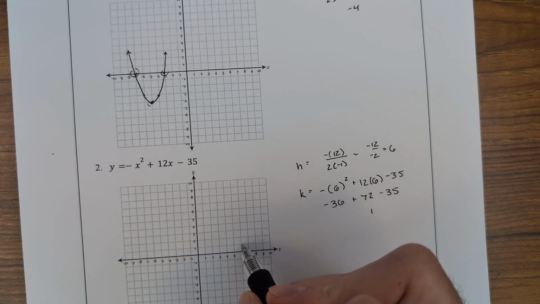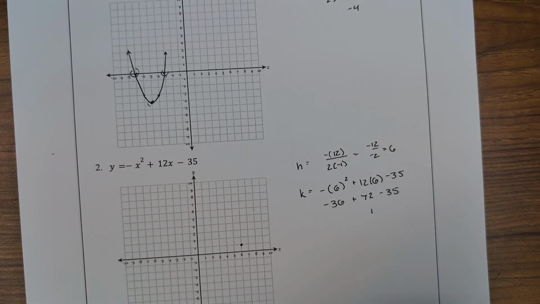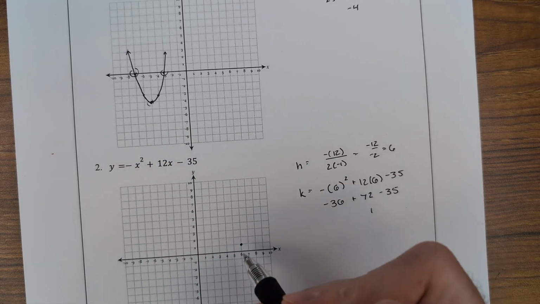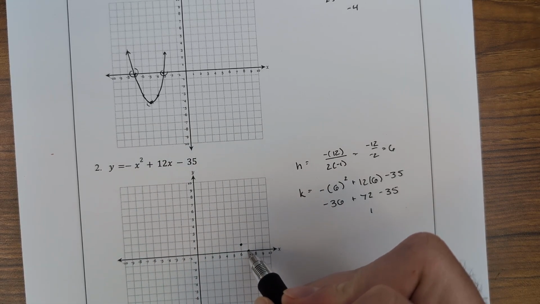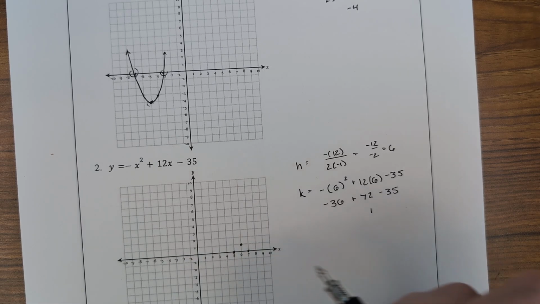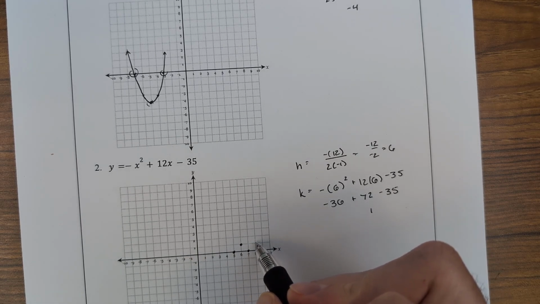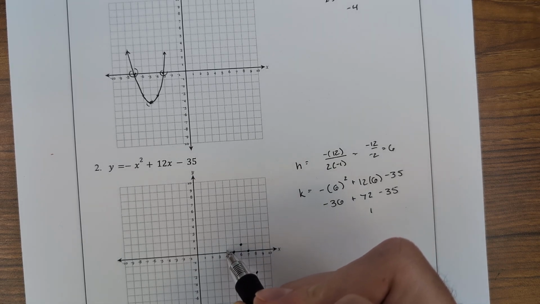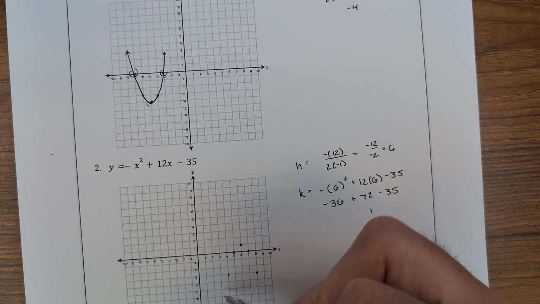So over 6, up 1. Now our a value here is negative, so when we do our vertical steps, we're going down. Over 1, the square of 1, is down 1. Same thing on the left-hand side. If I go over 2, I go down 1, 2, 3, 4, because 2 squared is 4. Over 2, down 1, 2, 3, 4. So there's my 5 points.